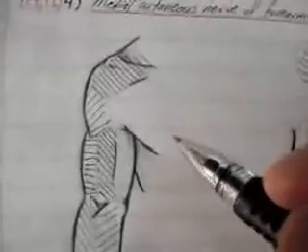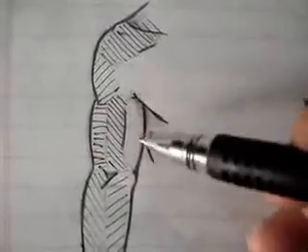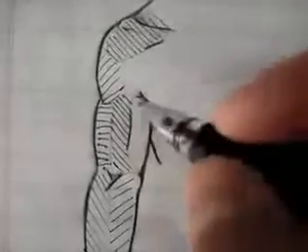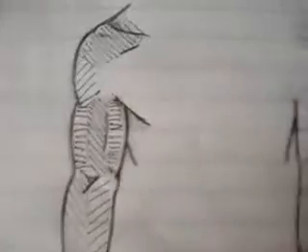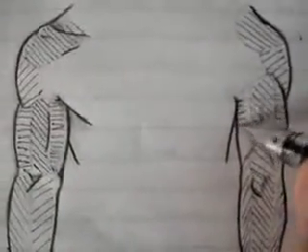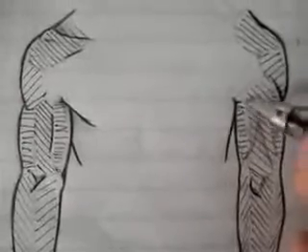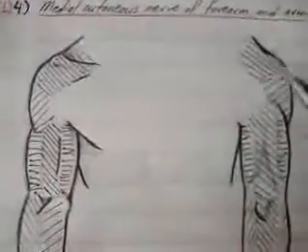And the intercostobrachial nerve from the lateral cutaneous branch of the second intercostal innervates this area here, the most medial side of your arm. Here, and also on the back you can see it. Okay, intercostobrachial and supraclavicular.